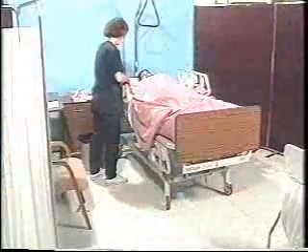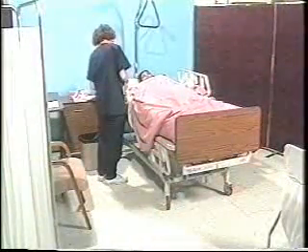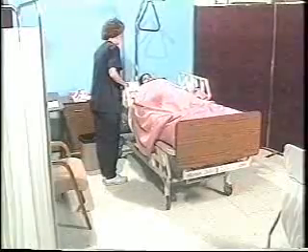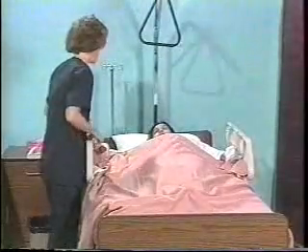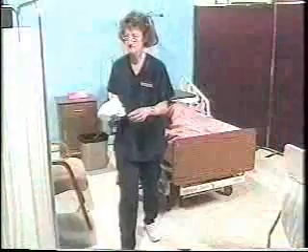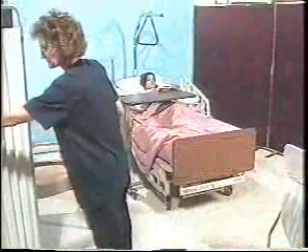After changing the pillowcase, the caregiver attaches the call light. Then she lowers the bed to its lowest position and makes sure that the patient is comfortable. The caregiver removes the privacy screen or curtain and removes the soiled linen to the appropriate receptacle. Finally, the caregiver washes her hands.